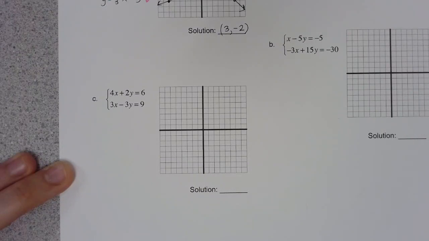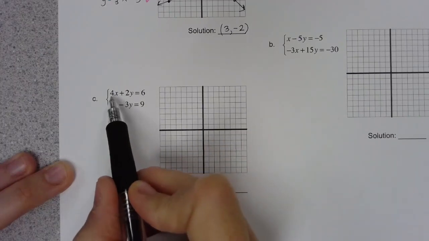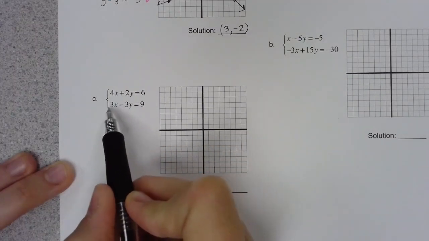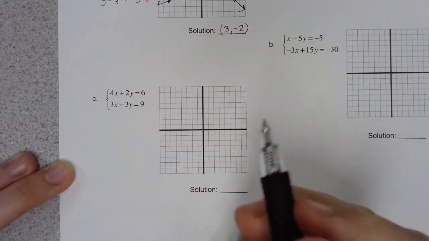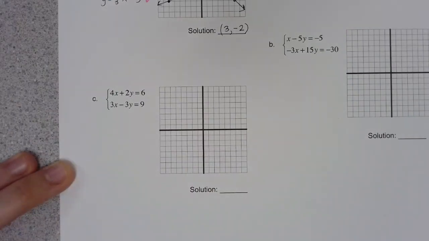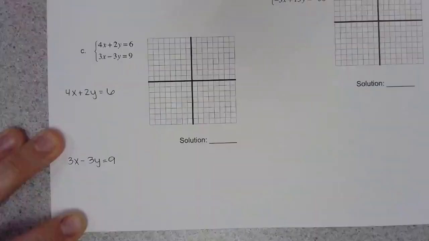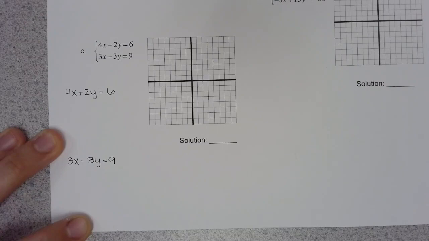Example C on the notes has the most work out of the 3 so far, because on this one, the y is not by itself, and on this one, the y is not by itself. So I'm going to have to do the work for both of those to solve for y to get them ready to graph. So I've written both equations down.